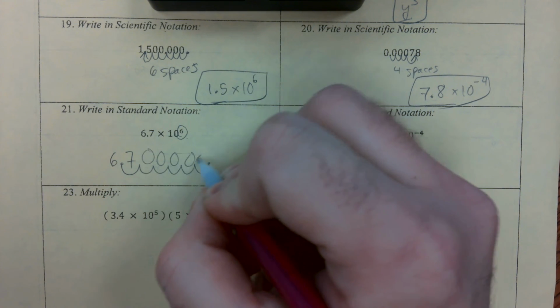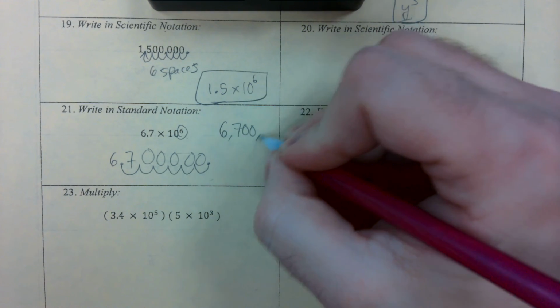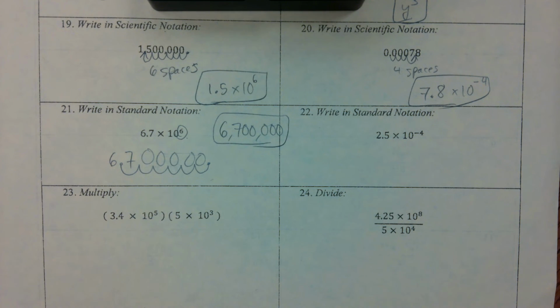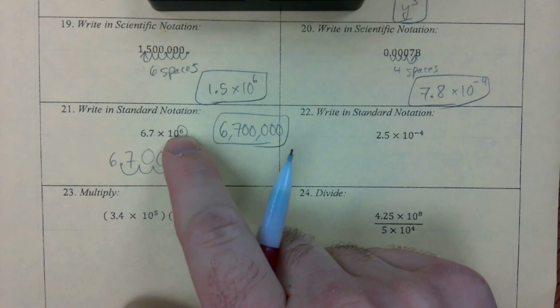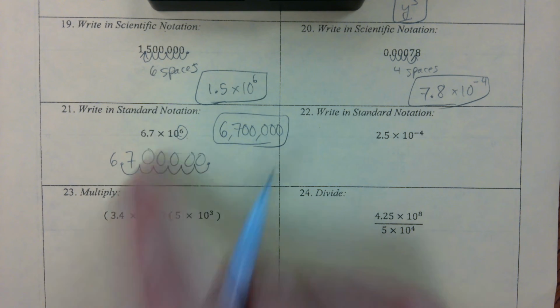Fill in the zeros. And you get 6,700,000. If you got 67 million, you probably just threw 6 zeros on the end, but we got to keep in mind this 7 here takes up one of those spaces, right?